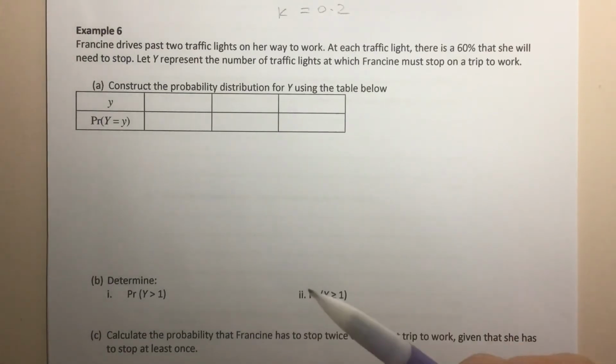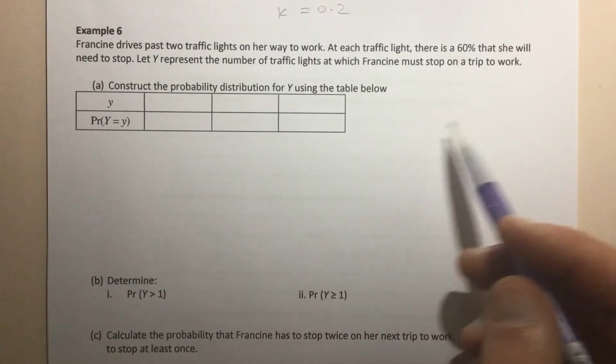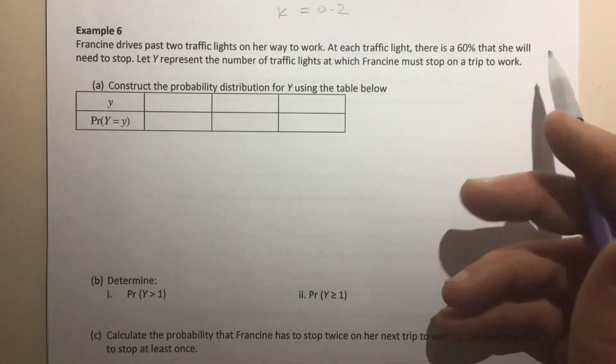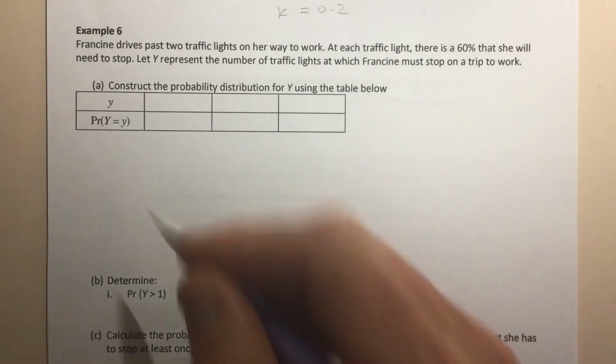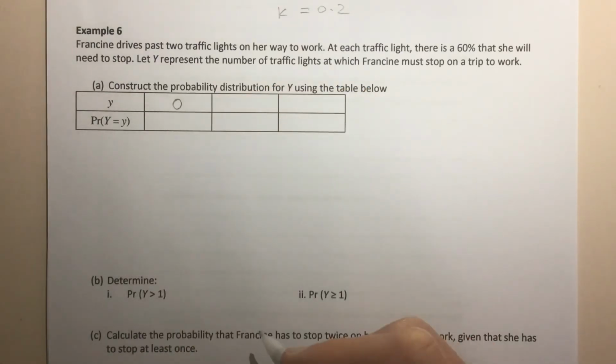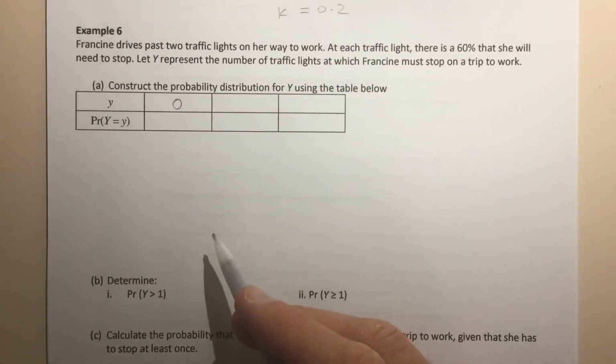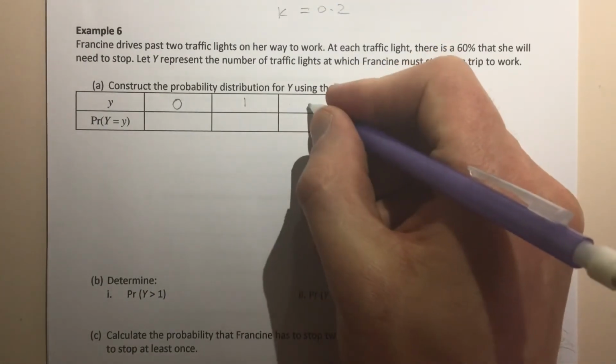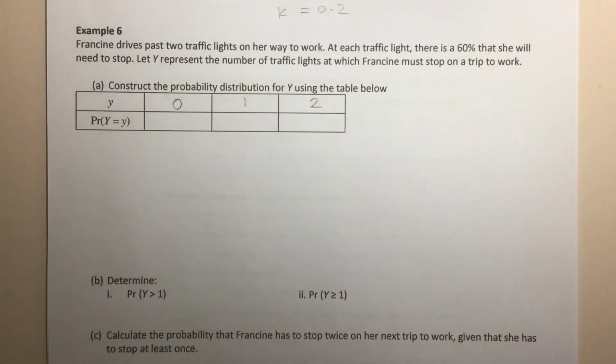So let's think about it. If there's 2 traffic lights that she's driving along, well, the possible number of lights she'd have to stop at, well, she might get lucky. She might get 2 green lights in a row, so she doesn't have to stop at all. So Y could equal 0. She might have to stop at one set of traffic lights, but not the other one, so Y could equal 1. Or she might have to stop at both sets of traffic lights, which means Y could equal 2. So those are our possible values for Y.